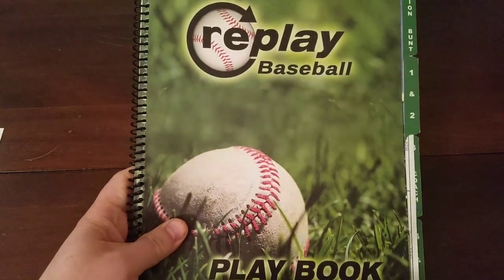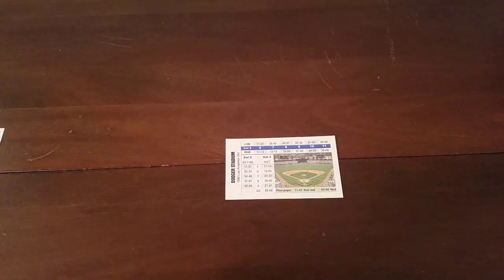Replay baseball. And we're coming to you from a June 3rd game played in 1980, the actual game between the Dodgers and the Reds from Dodger Stadium. And a pretty good pitching matchup on the mound today. It's Bob Welch for the Dodgers against Terrific Tom Seaver of the Reds.